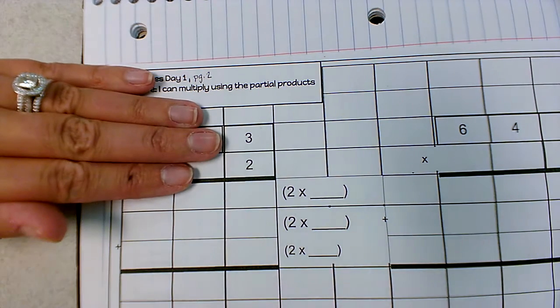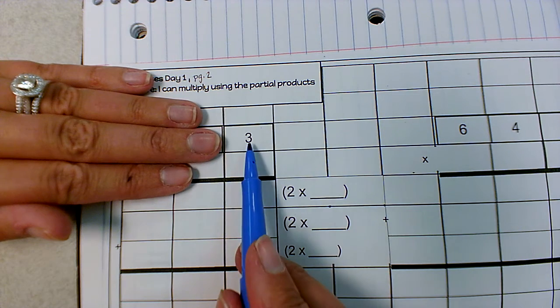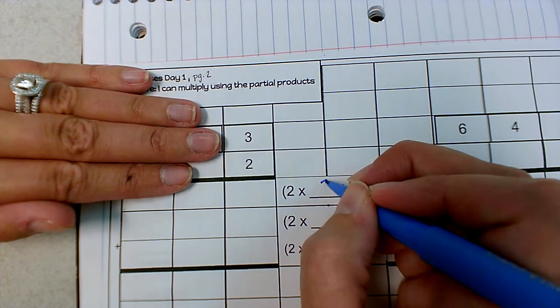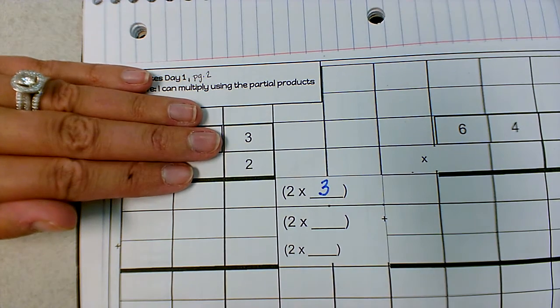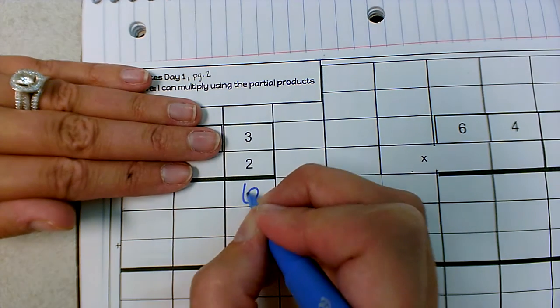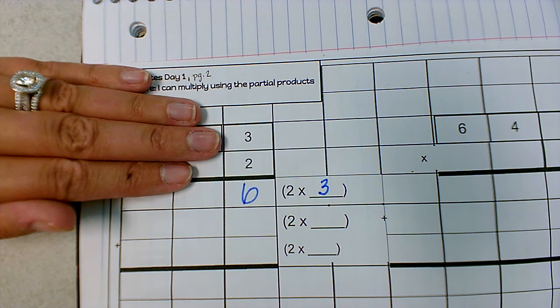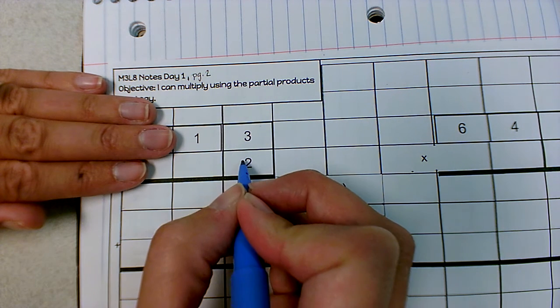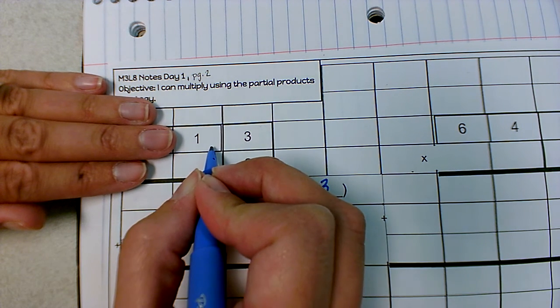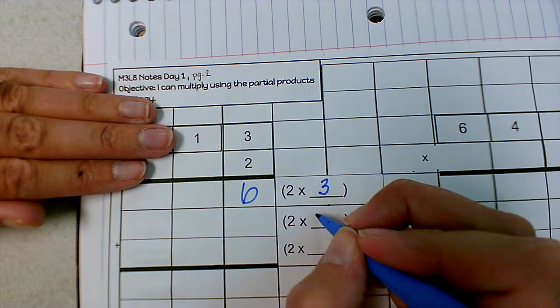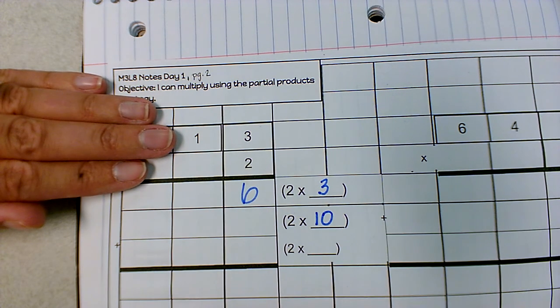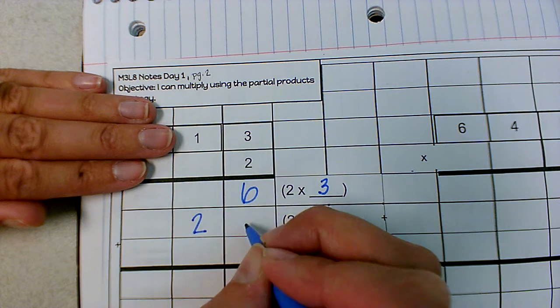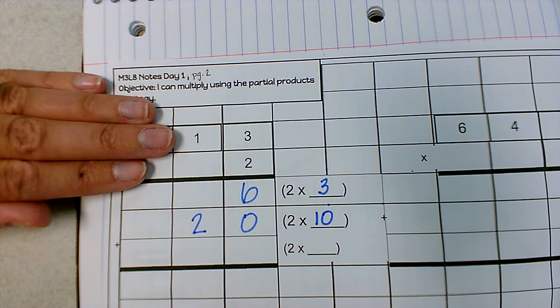So I start here in my ones, and I say 2 times, you're right, that's just a 3. And 2 times 3 is 6. I'm going to scoot over, I'm going to uncover the next digit. Now I'm going to say, oh, 2 times, you're right, it's not just 1, it's 2 times 10. And I know that 2 times 10 is 20.